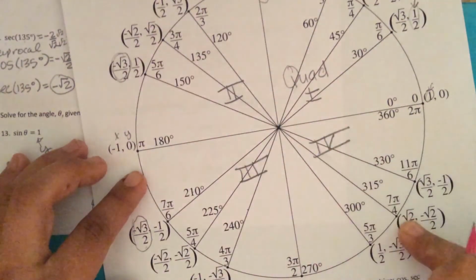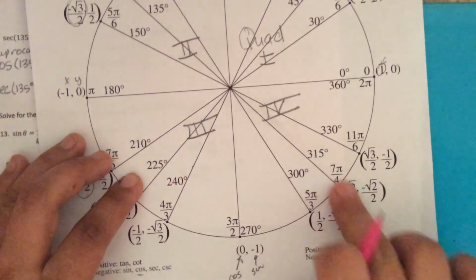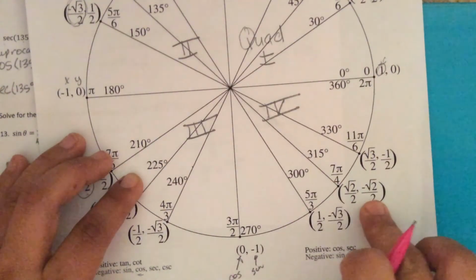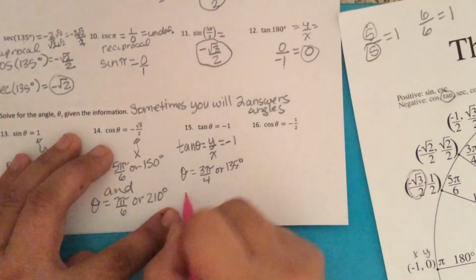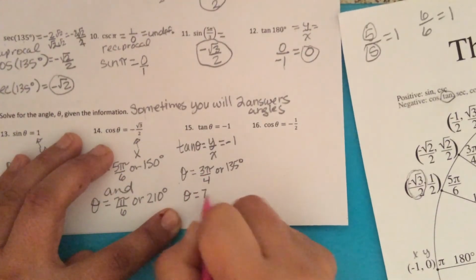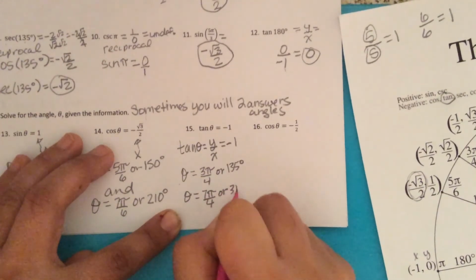Now, this is the middle one, so if you go to the fourth quadrant, it's going to be true. So the middle one, if you go over here, you have the same over the same. So it's at 7 pi over 4, or 315.